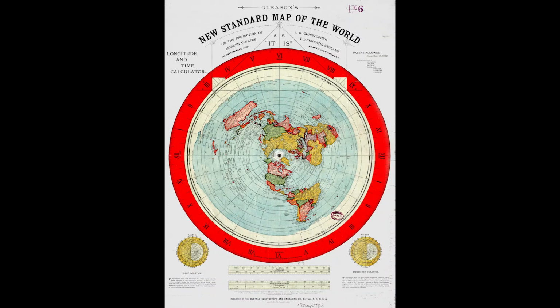Maps is a problem for the flat earthers. That's today's subject. Let's start.